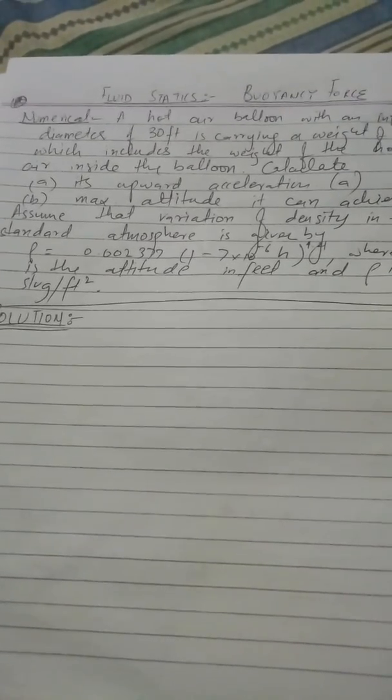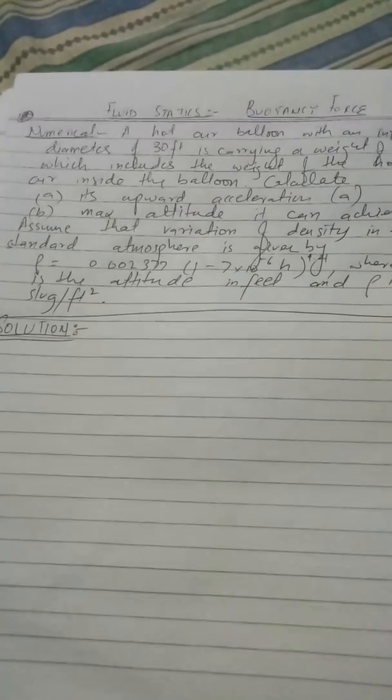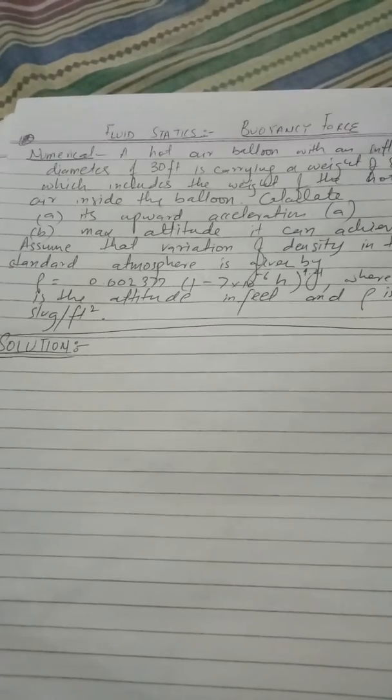The topic is fluid statics, and it is about buoyancy force. Normally when we talk about fluids, they are in motion, but when there is no motion, the fluid is in the paradigm of fluid statics, and this condition is considered with the help of buoyancy force.